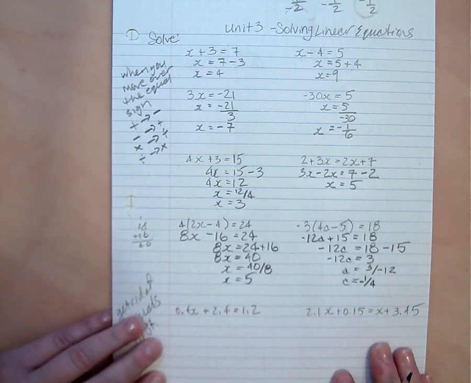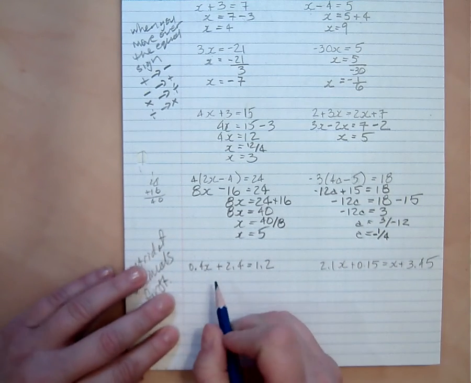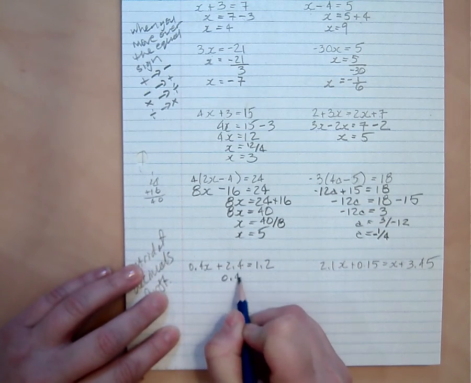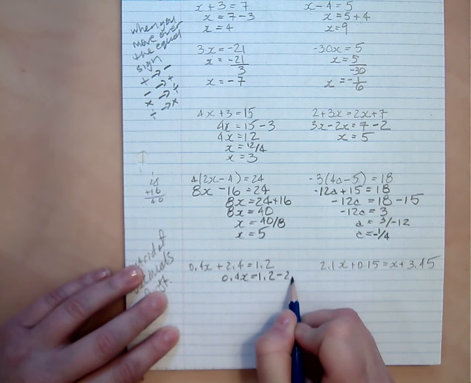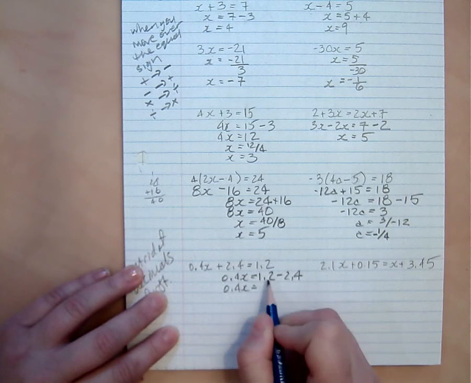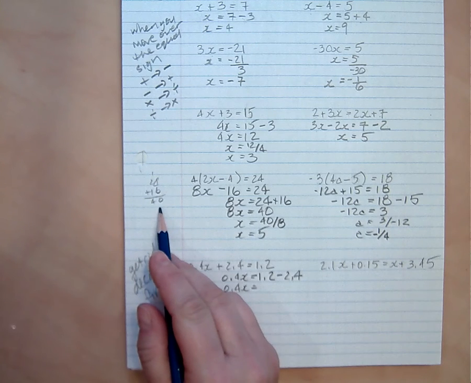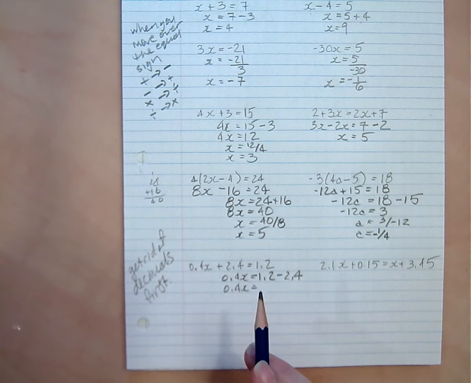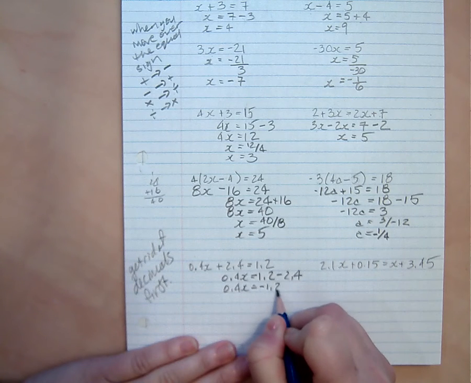Now we have some decimals. So what? We just keep going. It's not a big deal. So here we have 0.4x equals 1.2. That's positive, so when we bring it over, it's negative. So now we have 0.4x equals 1.2 minus 2.4. Again, you do it on the side in your rough note area if you can't do it in your head. So I know this equals negative 1.2.